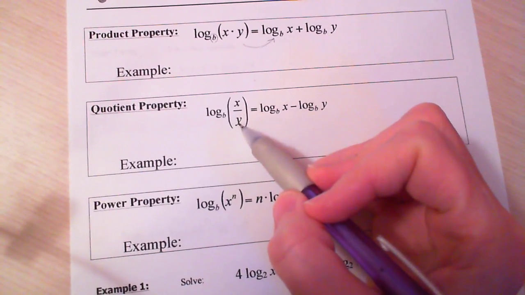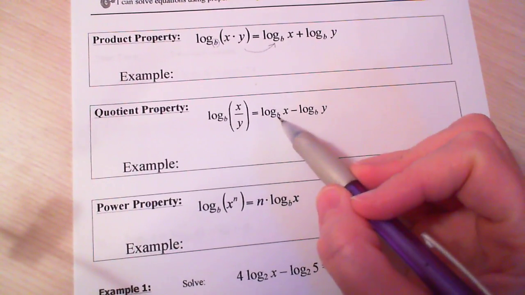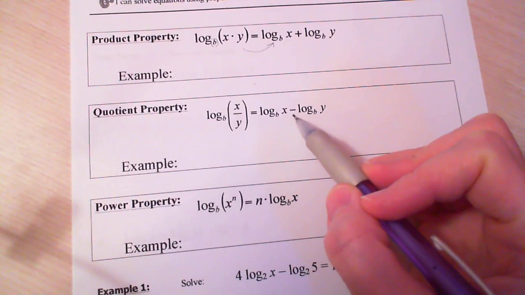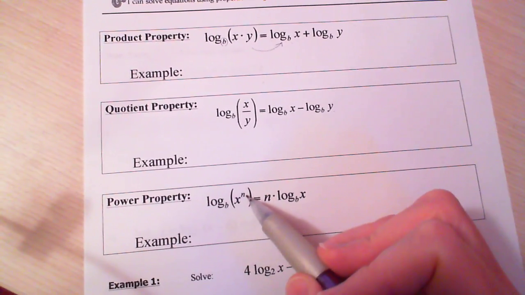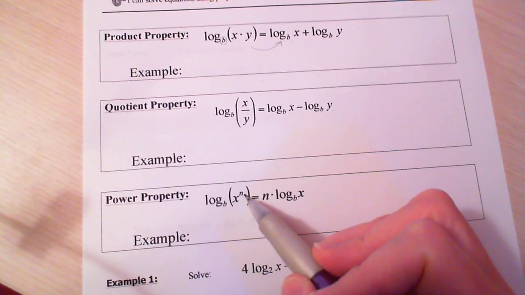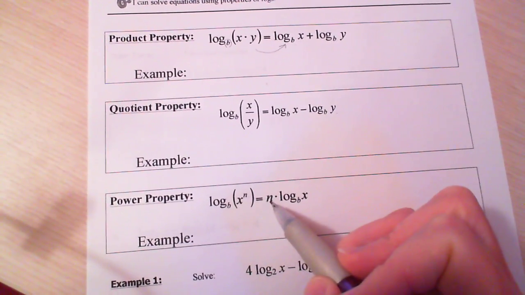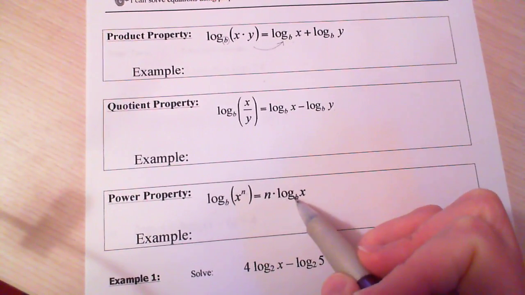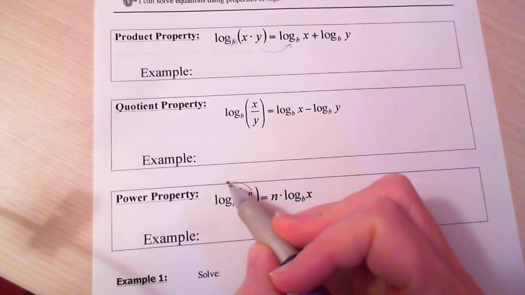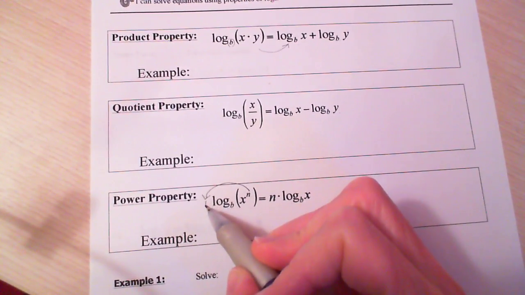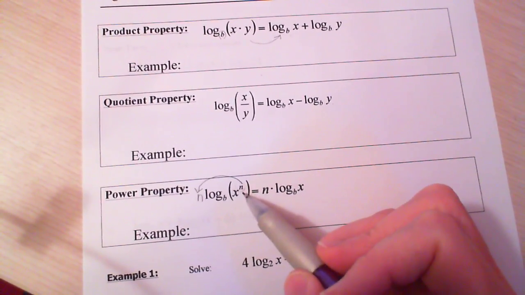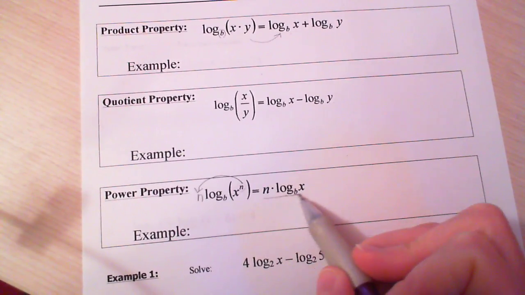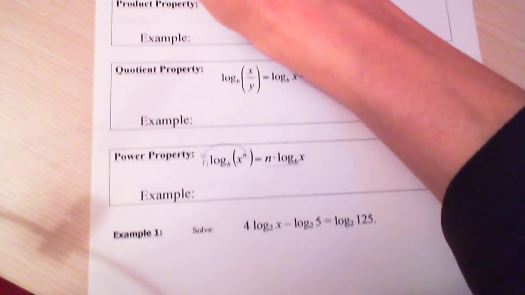Same thing with quotient. Log base b of x divided by y is the same as log base b of x minus log base b of y, so that's the quotient. Log base b of x to the n, so this is the power property one. That's the same as n log base b of x. So you can see this n comes down and ends up in the front. So you get rid of the exponent, if you want to think of it that way, and you bring it out in front. And the reason we have these properties is for solving equations.